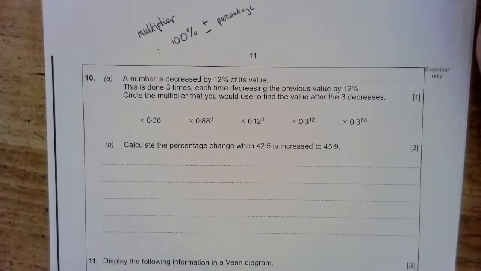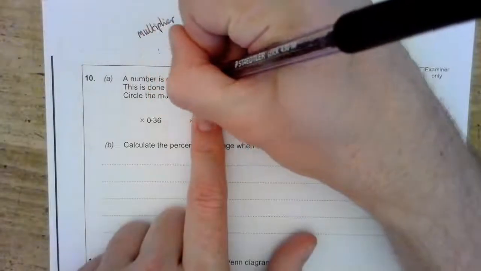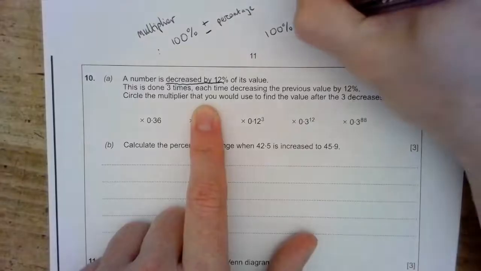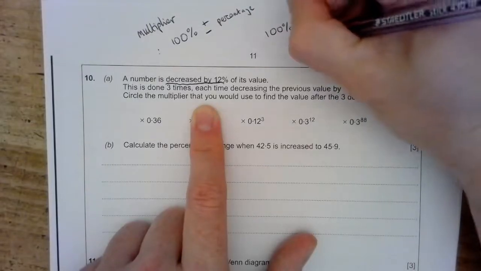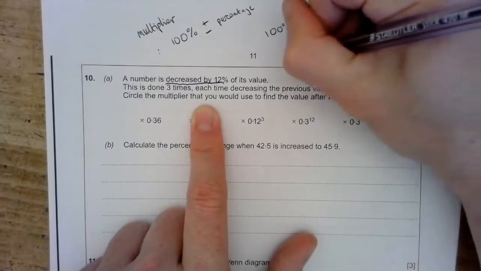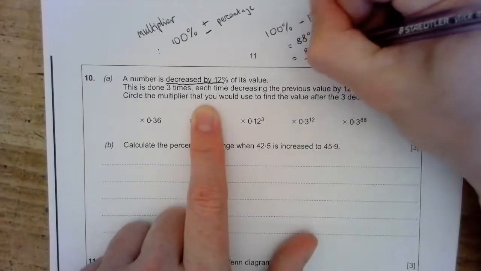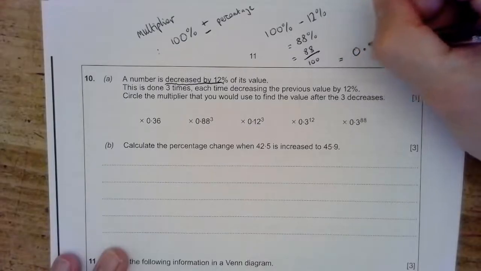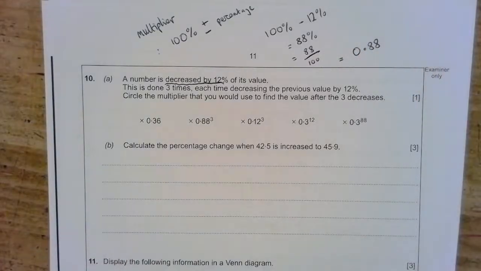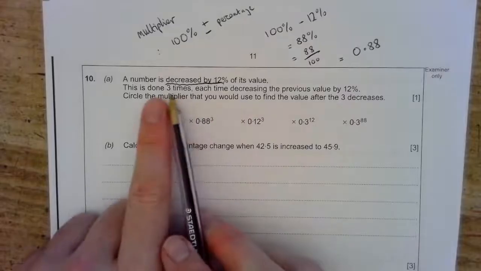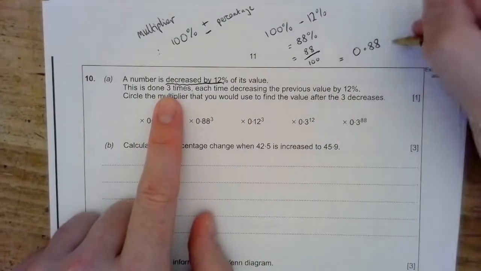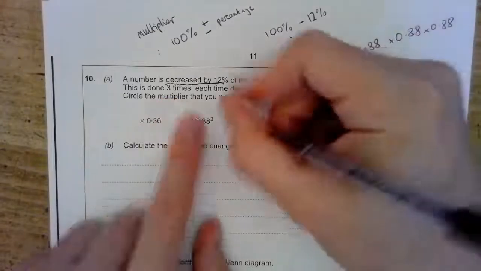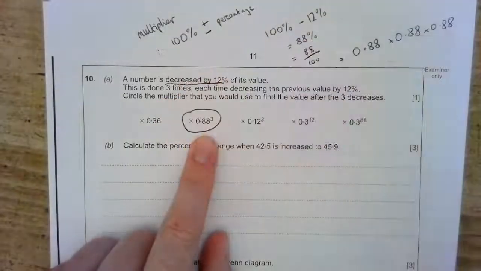Now, I can see here it says it's decreased by 12%. So you would do 100%, take away 12%. That gives me 88%, and then percent means out of 100. So it's 88 out of 100. Now 88 out of 100 would be 0.88. Because this is what we call a multiplier, and we're doing it 3 times, we would do 0.88 times 0.88, and then times by 0.88 again. In other words, we would be doing times by 0.88 cubed.